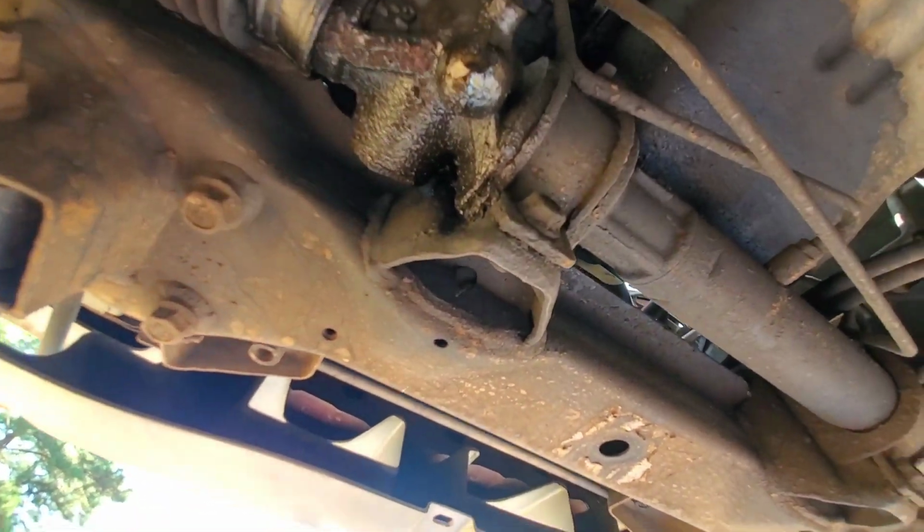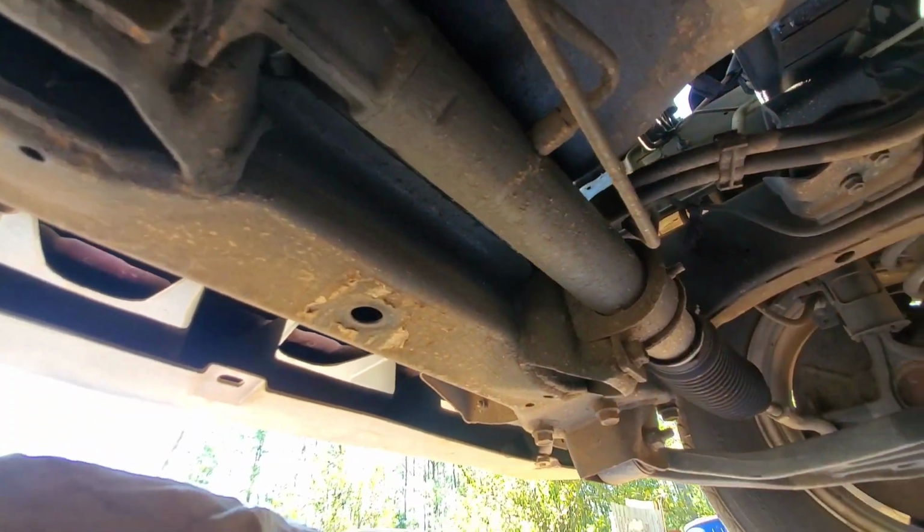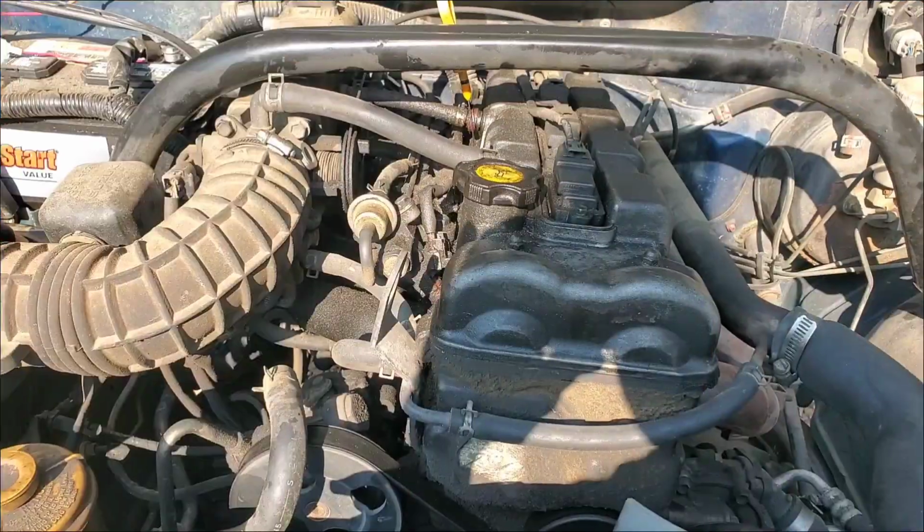Because of the rack and pinion right here, tight clearance, we're pretty much going to have to jack the engine up to get the necessary clearance to get this thing off. So yeah, let me go ahead and take some junk off.